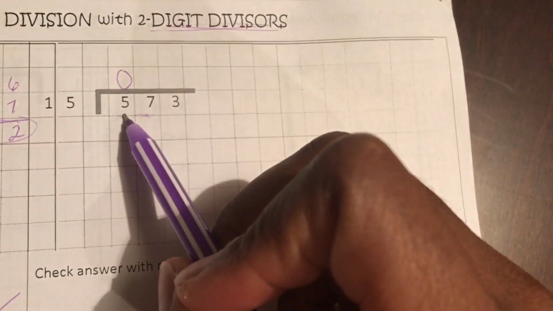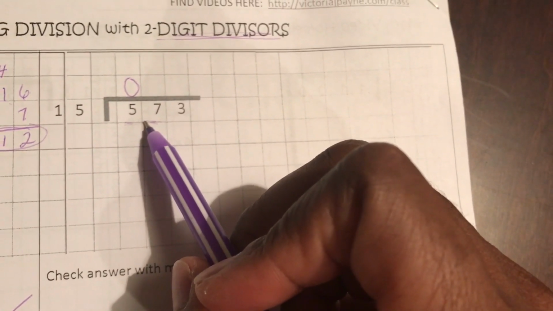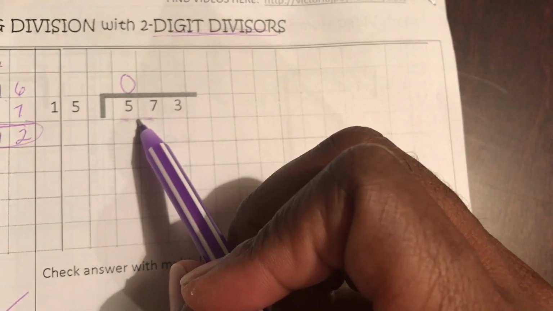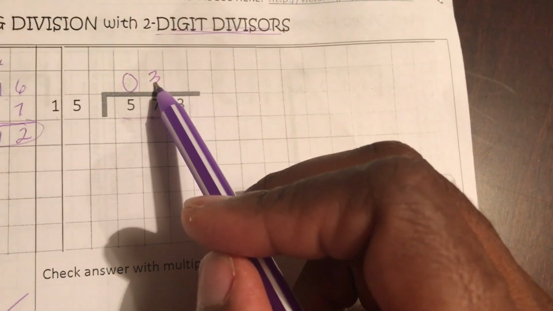So I'm thinking, this first time, how many times is 15 going into 57? Well, it's not quite 60, which 15 times 4 would be. So it would have to go in 3 times. And I know that 15 times 3 is 45.